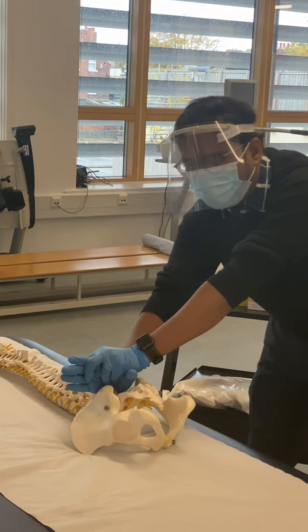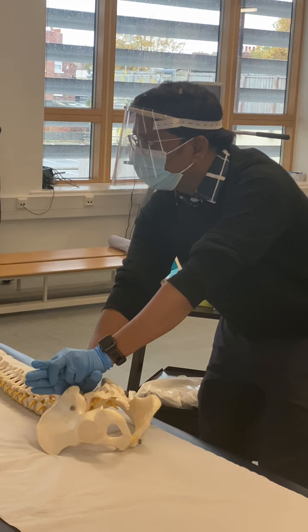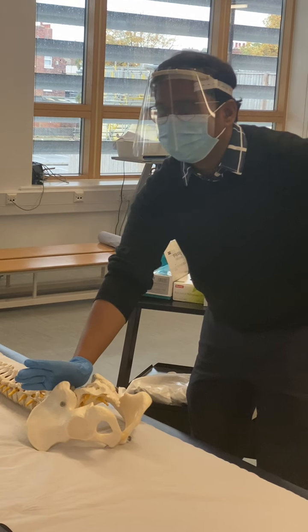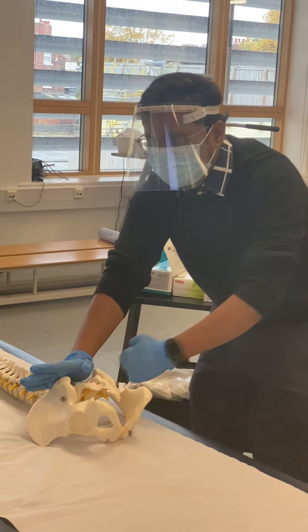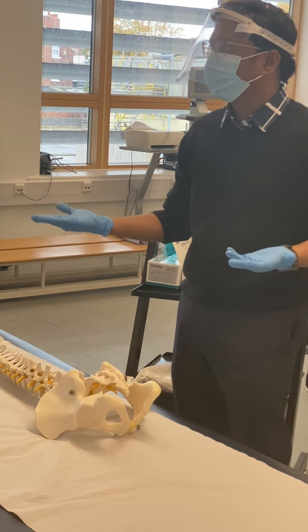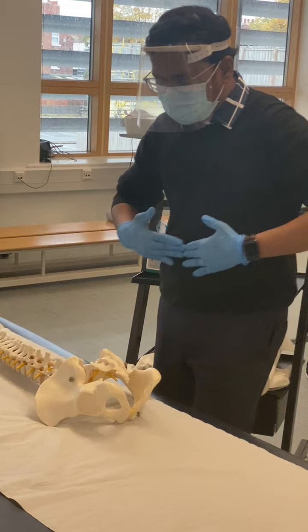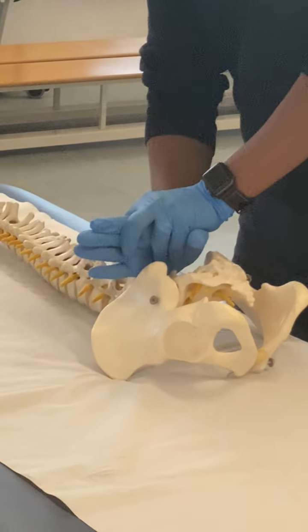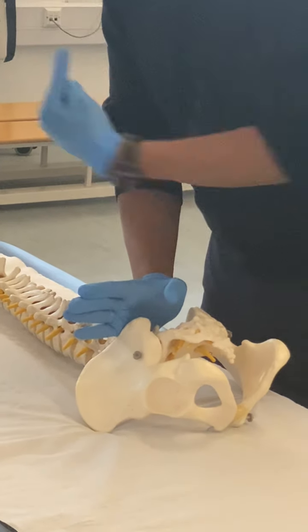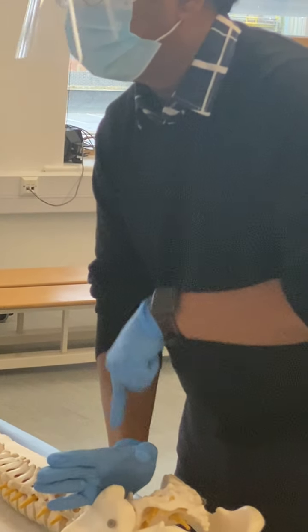If I stand far off from the spinous process, I'm putting too much pressure on my back because there's a gap between my trunk and the spine. Am I right? So you need to go closer to the patient, place on the spinous process, and then both shoulders should be above the spinous process.